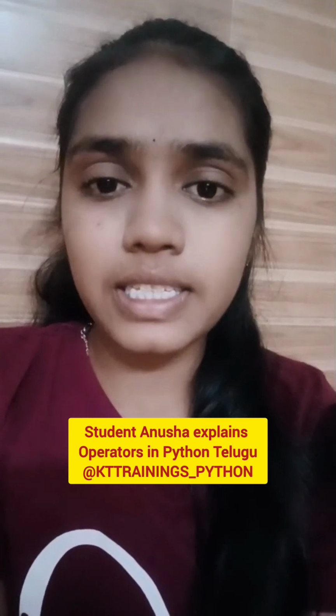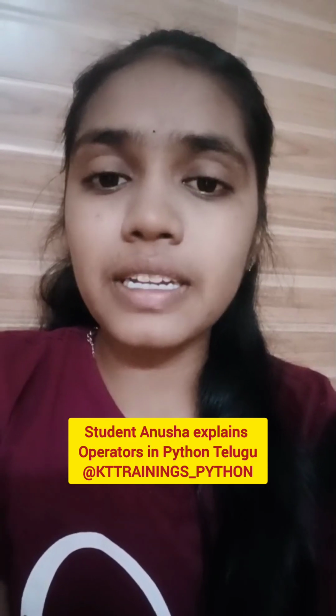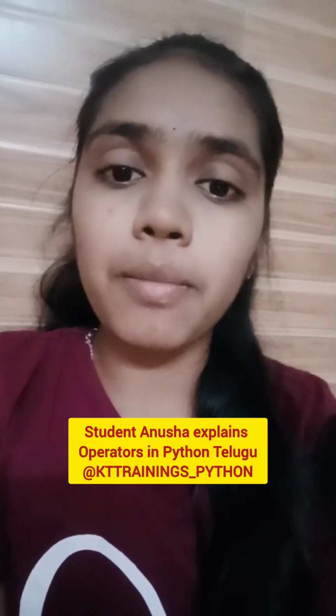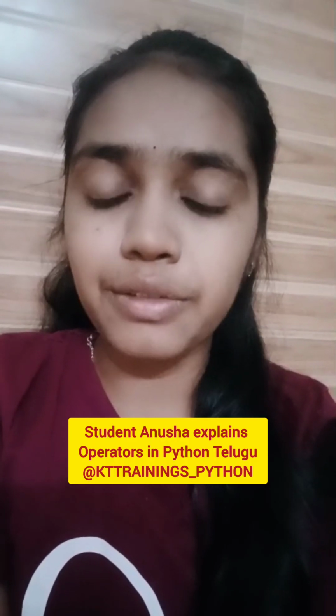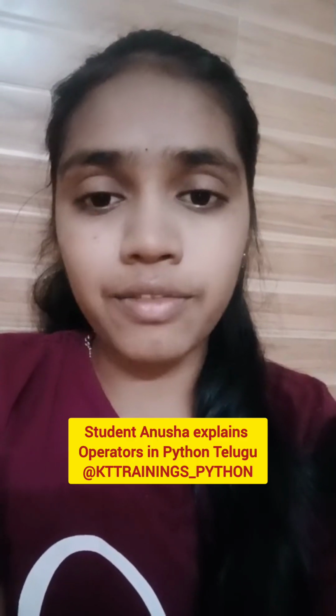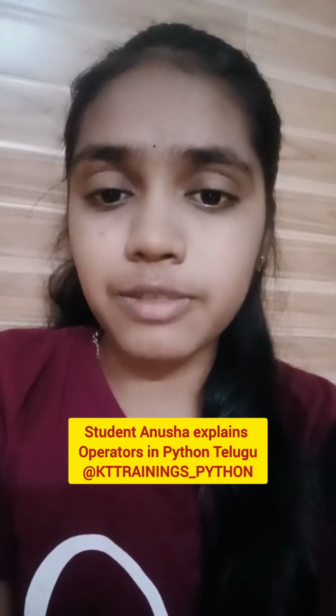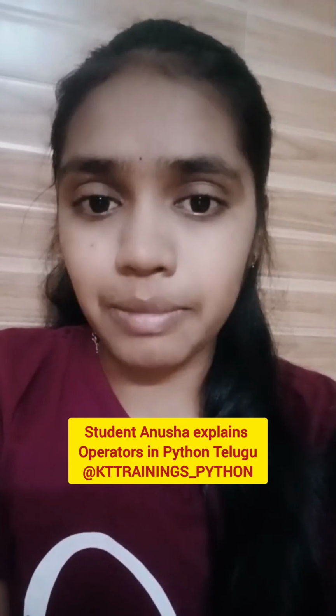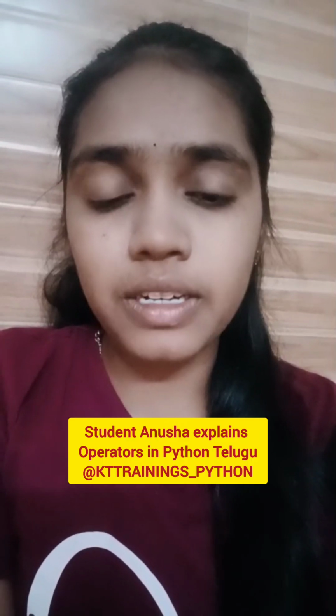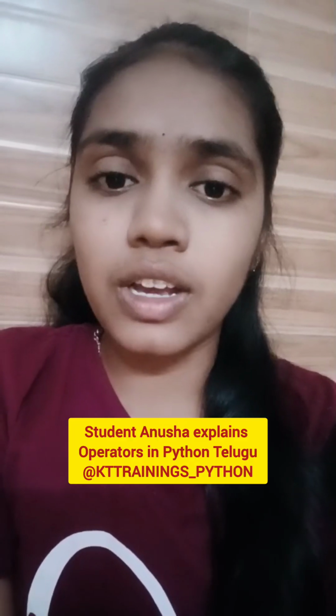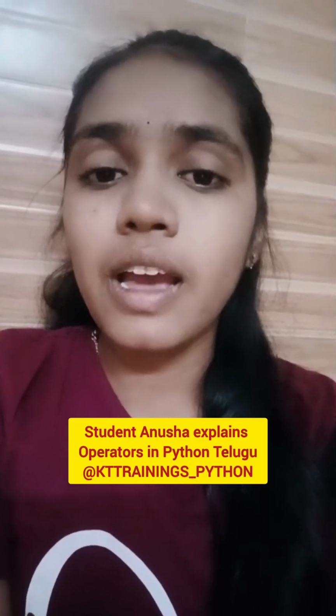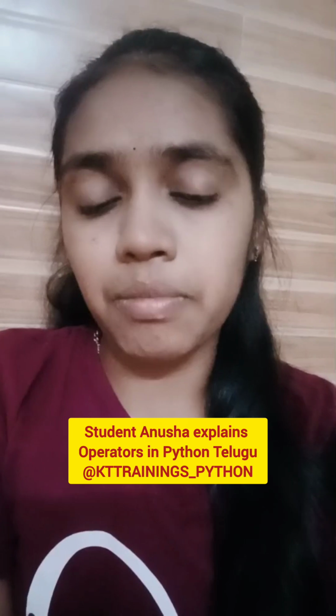First of all, what is an operator? An operator is a symbol which is used to perform operations on data or values. If an operator is connected with two or more objects or values, then it is said to be an expression. In Python we have 7 operators. First one is arithmetic operator, assignment operator, relational operator, logical operator, bitwise operators, identity operators and membership operators.